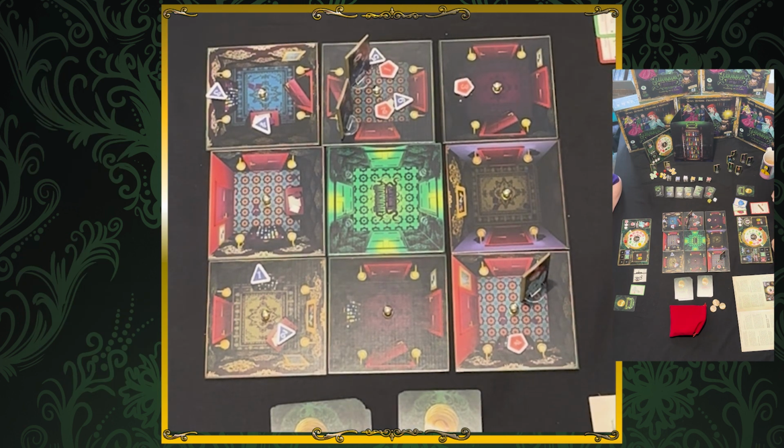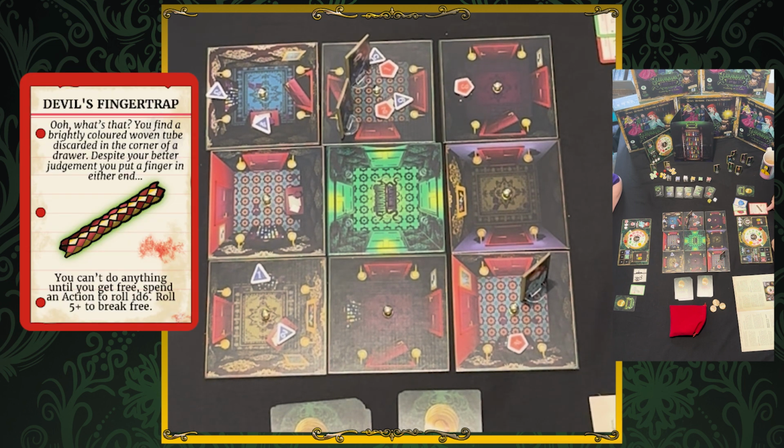So okay, it's my go, and I've got the Devil's Finger Trap, and it says you can't do anything until you get free. I can't do anything. So I've had to take the hit, however, from the monster, and I'm now going to have to spend action points to get free. So my first action point, I've got to take one of the dice. It's only 1 dice. It says spend an action to roll a 1d6. So I have to put one of the dice. This is going to be a lot harder, isn't it? I've got to roll 5 or above to break free. So let's see if I can do it.